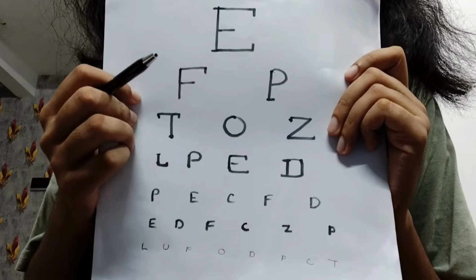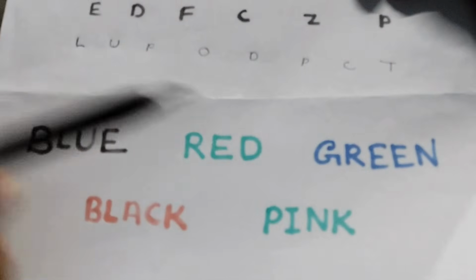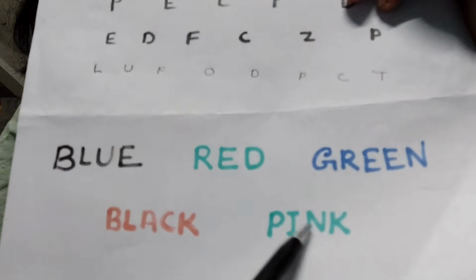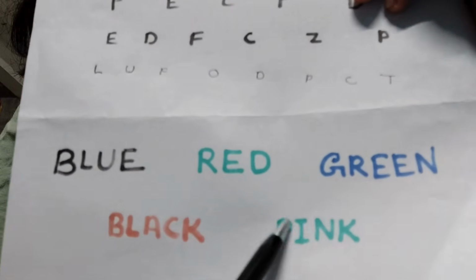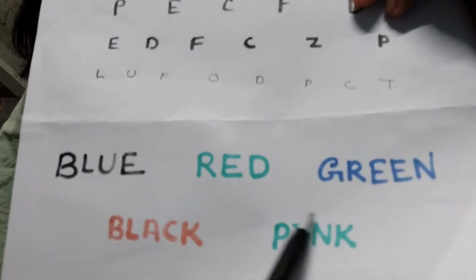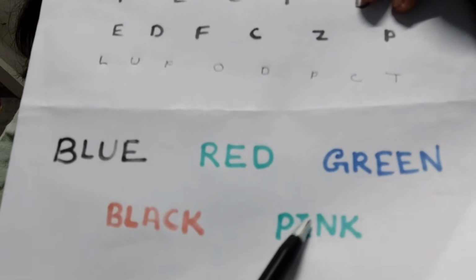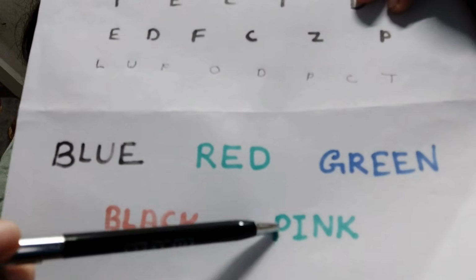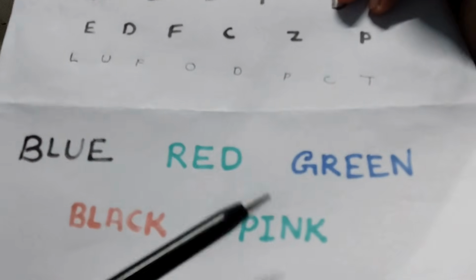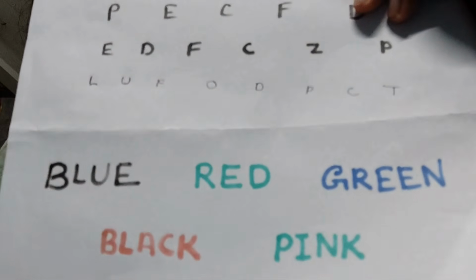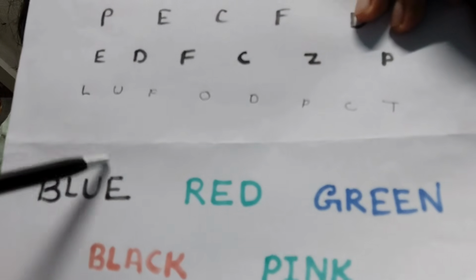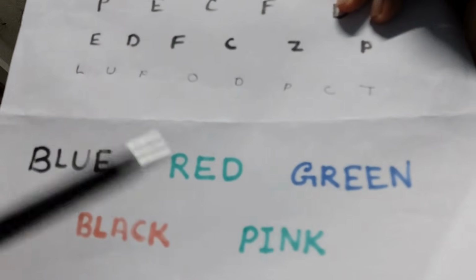You did really good. Okay, so for the next test, do you see all these? For example, if I'm pointing to this word and I say color, you have to tell me what color it is written in. If I say color, then you have to say pink. If I say word, you have to say green. One more example. If I say color, then black. If I say word, then blue. Okay, so let's start.